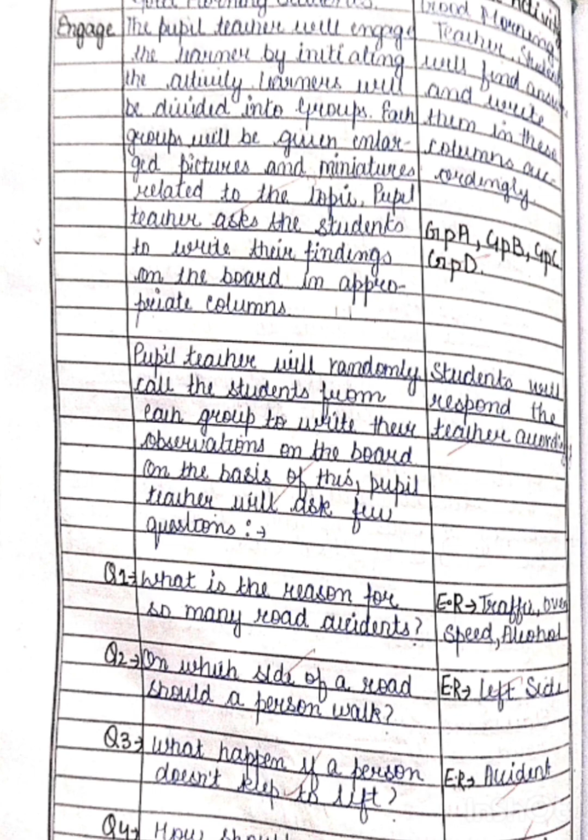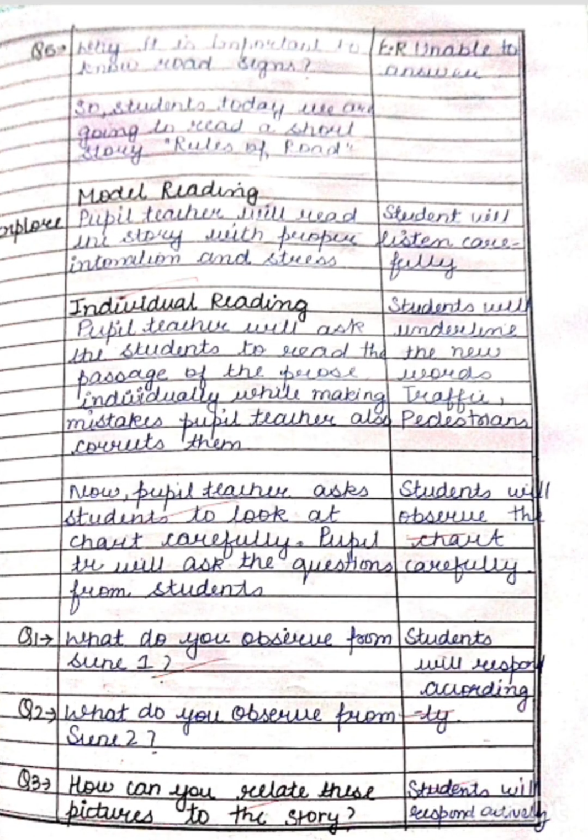तो बच्चों ने लिखा है, expected answer दिया है traffic और over speed और alcohol. On which side of the road should a person walk? Okay, left side. And now what happens if a person doesn't keep to the left? It causes an accident. Expected answer this is. The fourth one is, how should you cross the road? By seeing traffic signals, likewise anything. And the fifth question is, why is it so important to know road signs? So that is unable to answer.